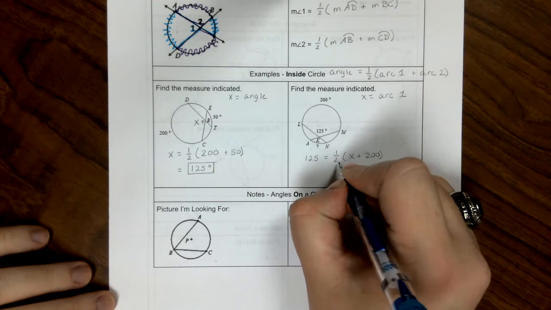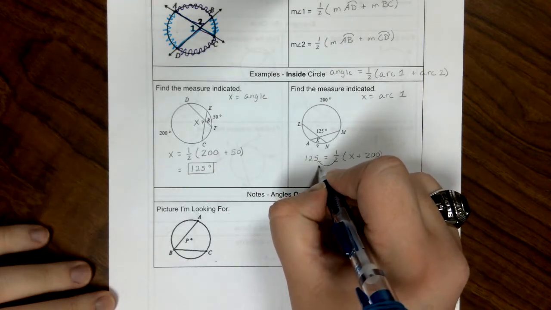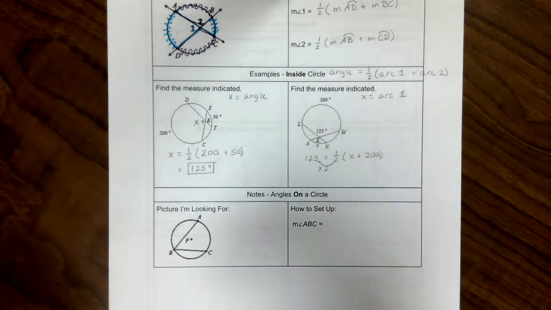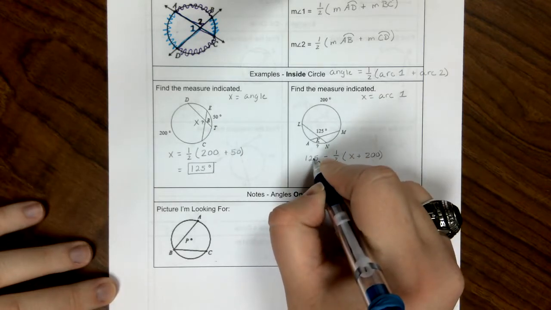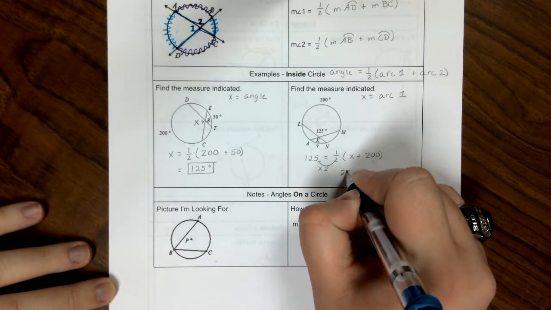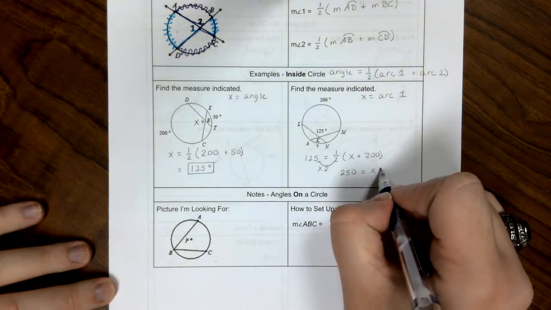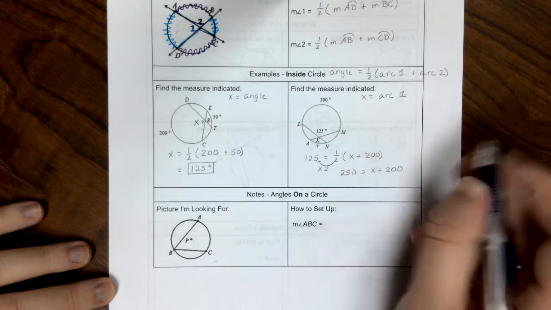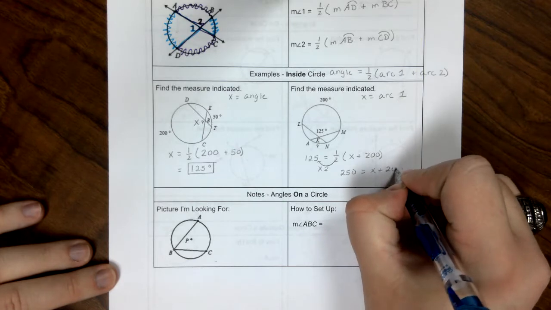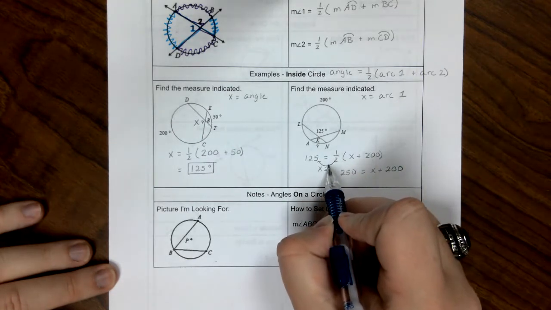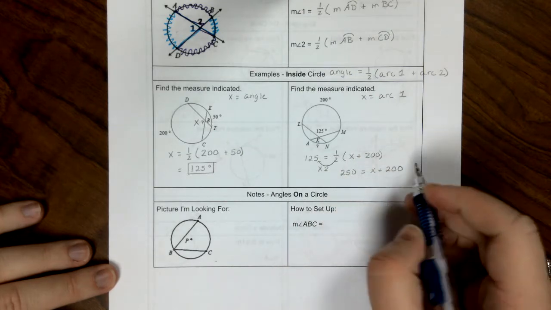You want to get rid of this half first. So to do that, we're going to multiply this side times 2. Just get in the habit of doing that. It makes the half go away. So 125 times 2 is going to be 250. And then you just drop the half from this side. So you multiply by 2 to the left side and then drop the half on this side, like I've done here.